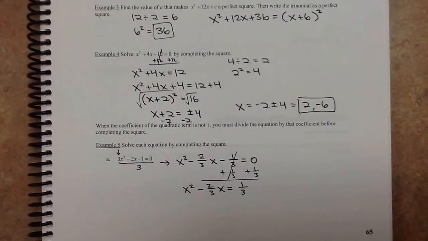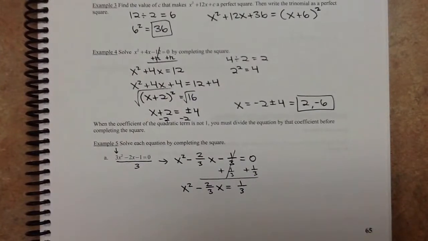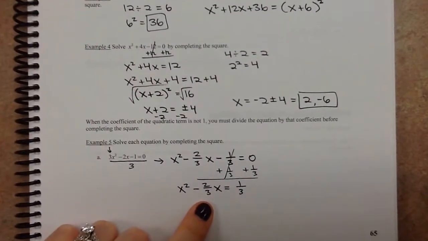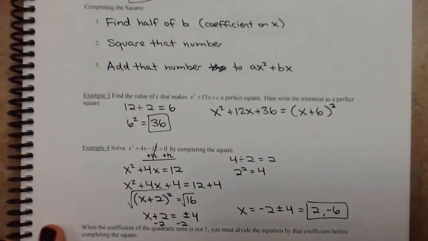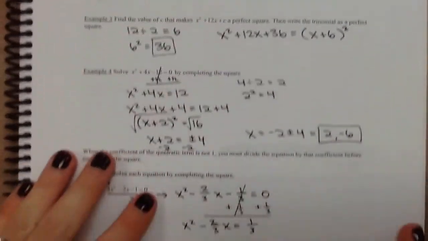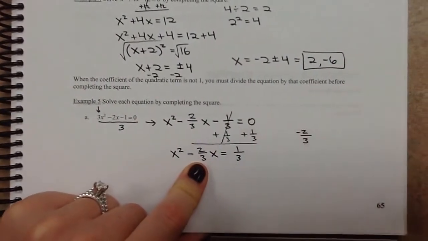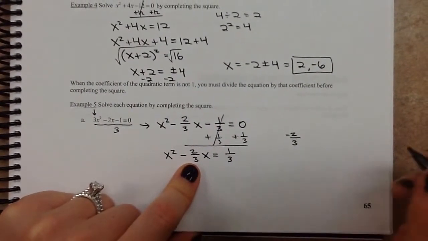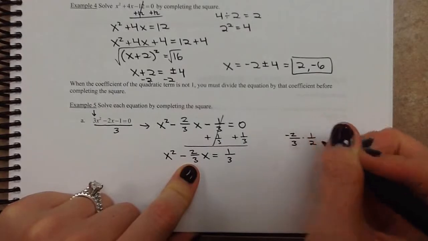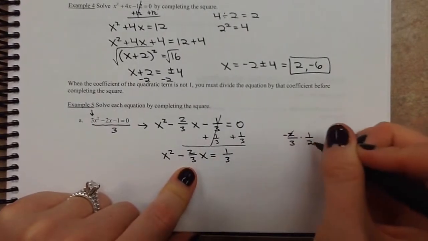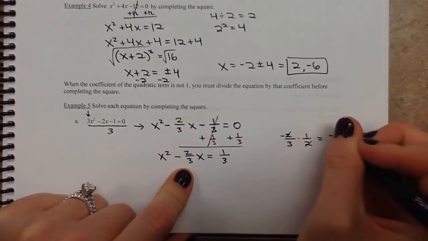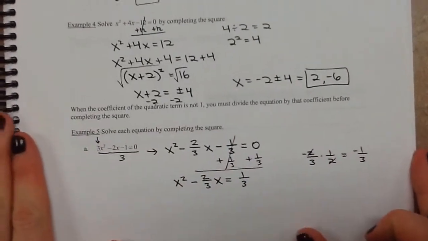Okay, so here's where I'm at so far. I'm ready for the completing the square step. So I start with this. Completing the square says first find half of b. So I want to start with negative 2/3. I'm going to take half of that. Instead of dividing by 2, I could actually multiply by 1/2. That's the very same thing. So these would cancel, and I get negative 1/3. That's step 1 of completing the square.